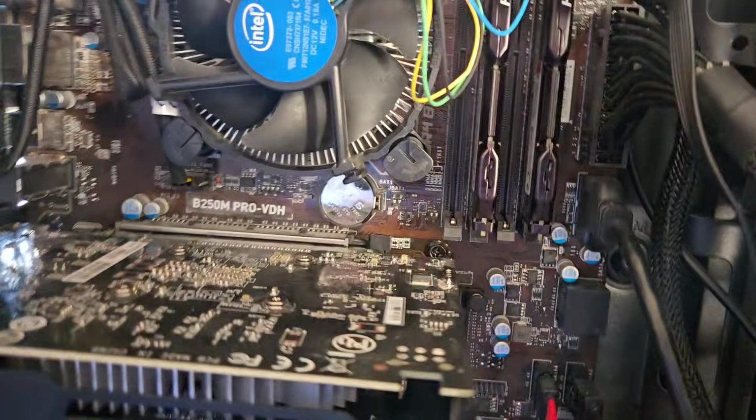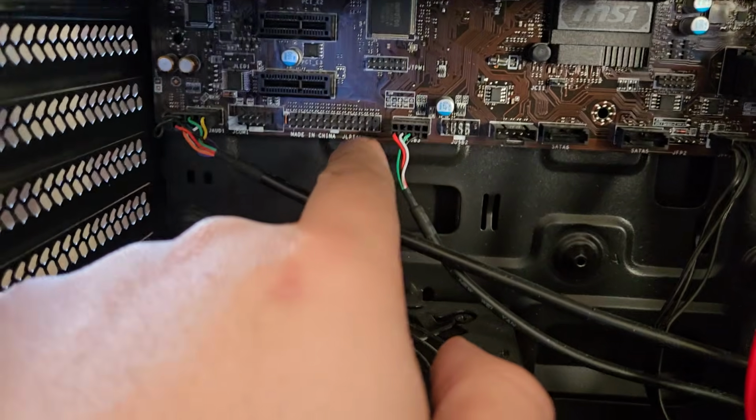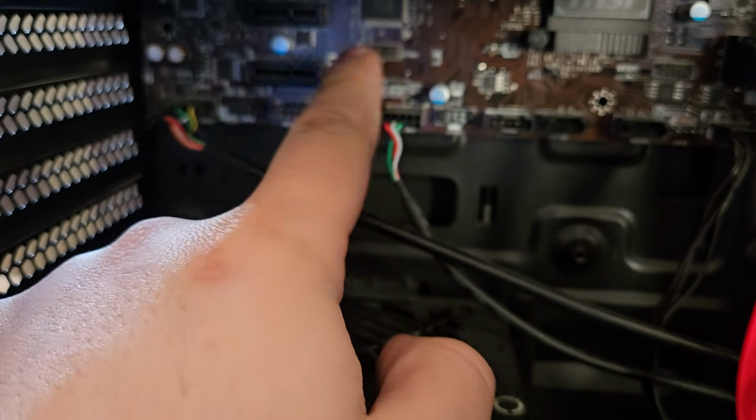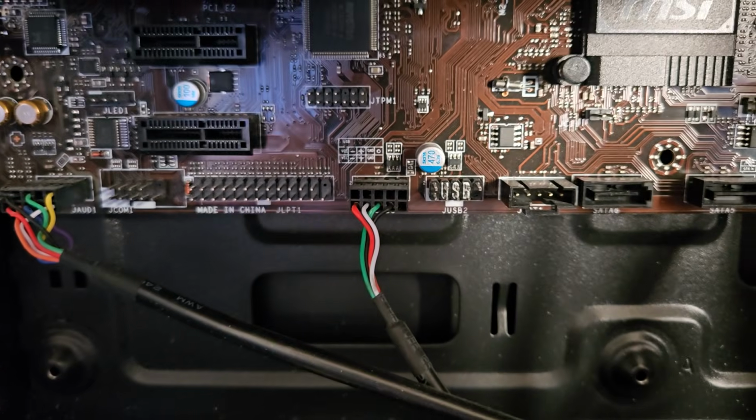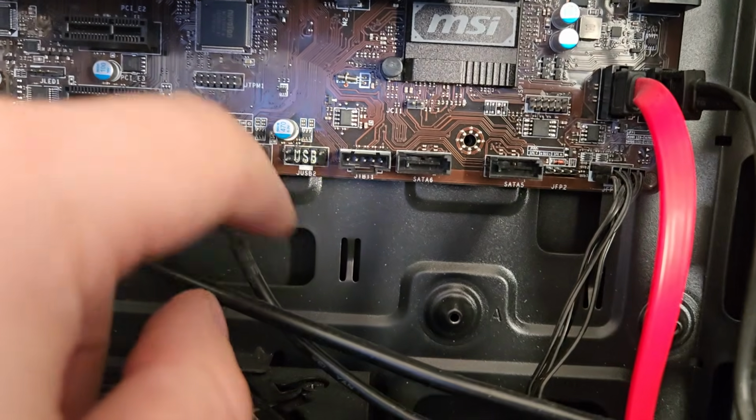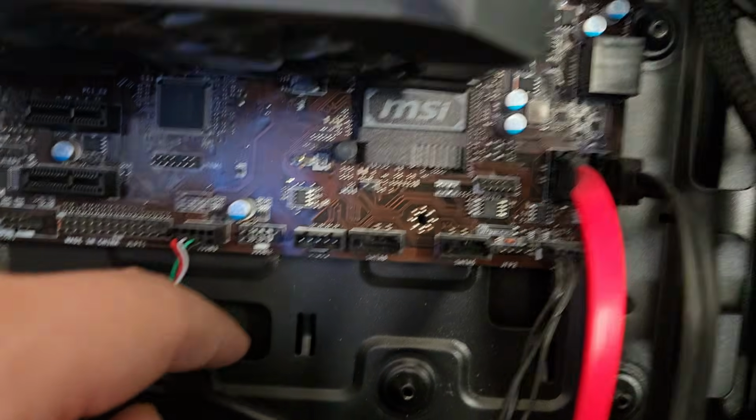Now you'll notice on some cases, like this one, we've got USB slots and speaker ports and lights that are built into the case. Those connect to dedicated ports on the motherboard. You have to know that. Usually the cables are labeled with what they need.